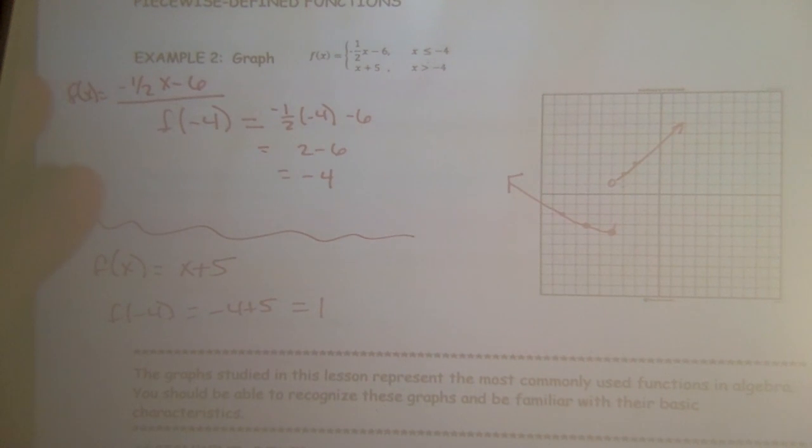Okay, the graphs studied in this lesson represent the most commonly used functions in algebra. You should be able to recognize these functions and be familiar with their basic characteristics. Questions there?